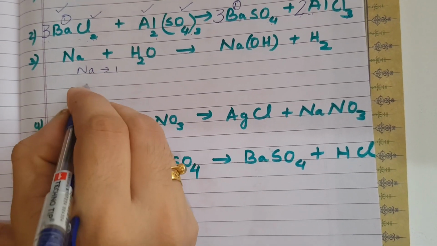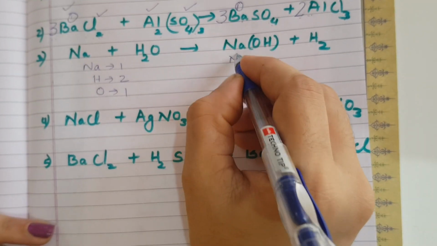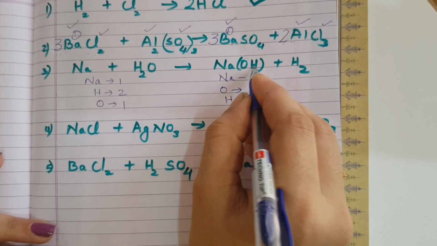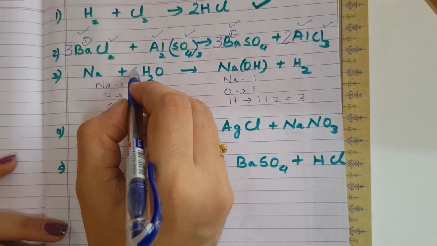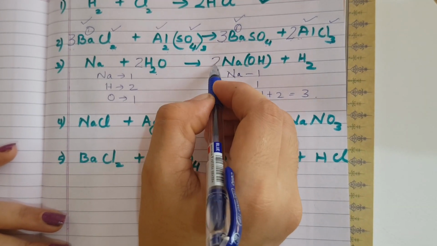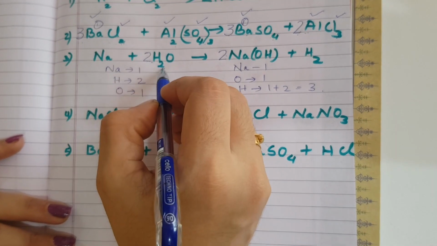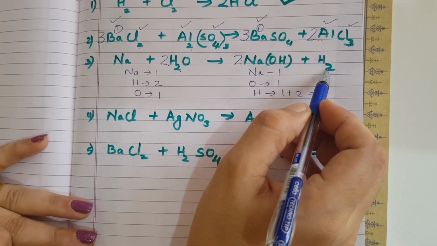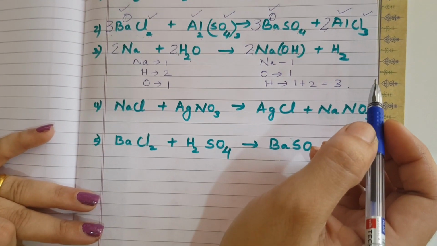Look at this here. Sodium 1, hydrogen 2, oxygen 1. Sodium 1, oxygen 1, hydrogen 1 plus 2, 3. So I will put a 2 here, it becomes 4. And I will put a 2 here, so that oxygen is 2 now, oxygen is 2. Hydrogen is 4, hydrogen is 2 here, and hydrogen is 2, 2 plus 2, 4. Sodium 2, so I have to make sodium 2 here. So it's a balanced equation now.